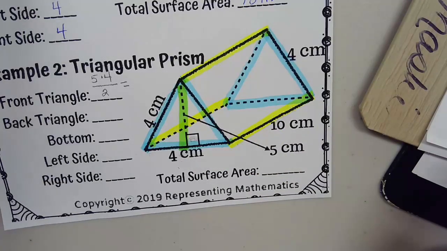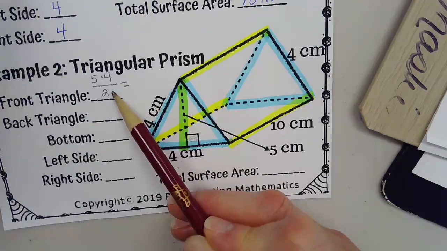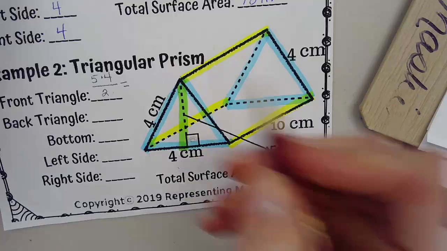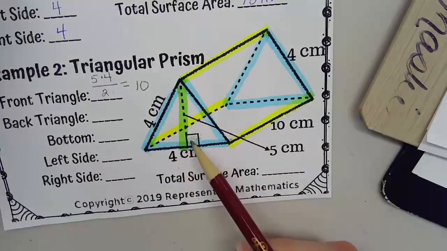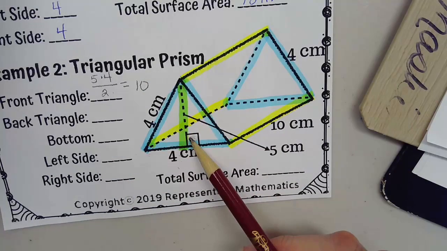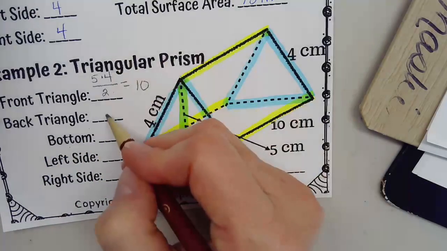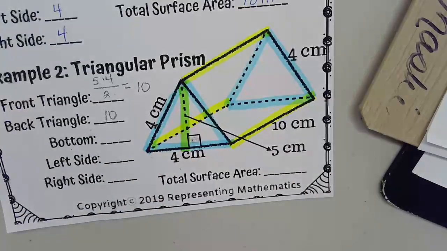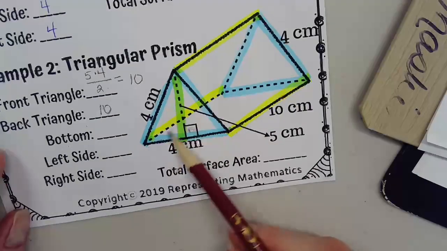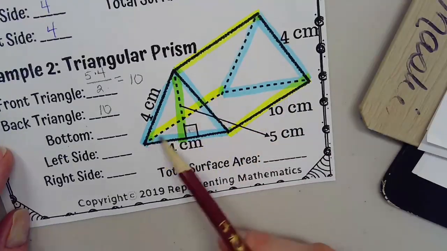Catalea, we're using Desmos to help with this. Okay, so open up Desmos so you can fill that in. We're finding the area of the triangle. Jamar, what do I have? 10. Now, if the front is a triangle and it's 10, what is the back triangle going to be? 10. All right, so for the bottom, I see this as the bottom.